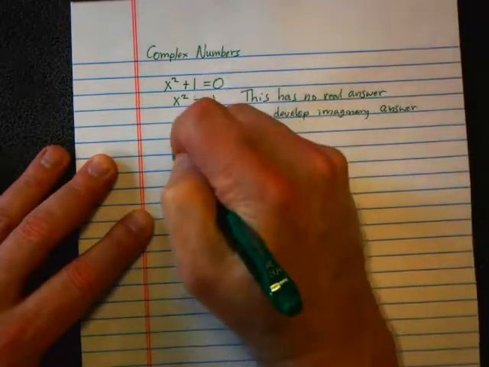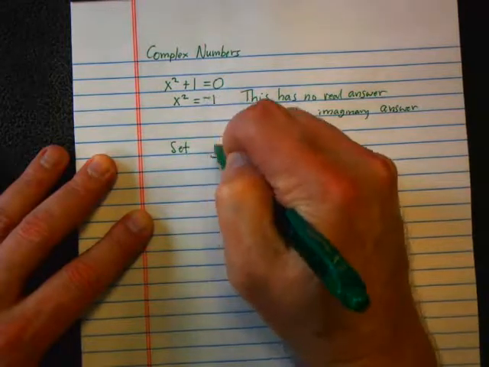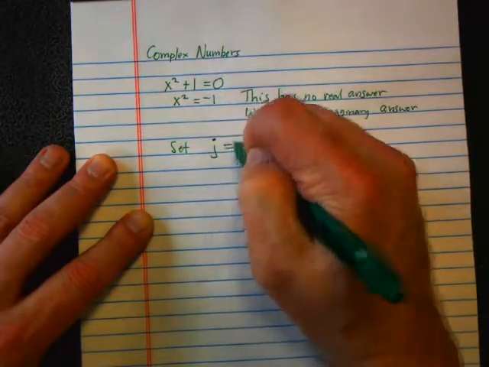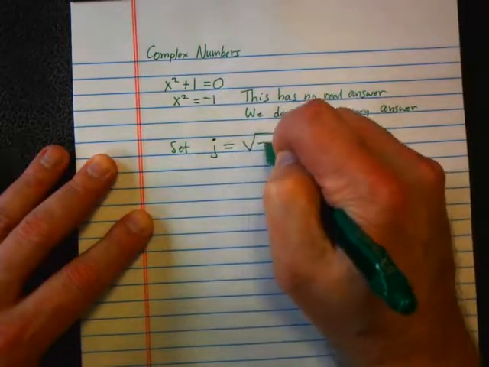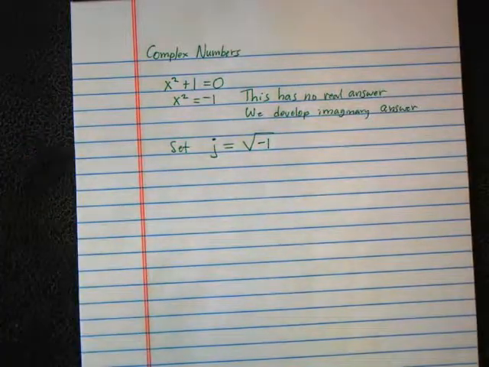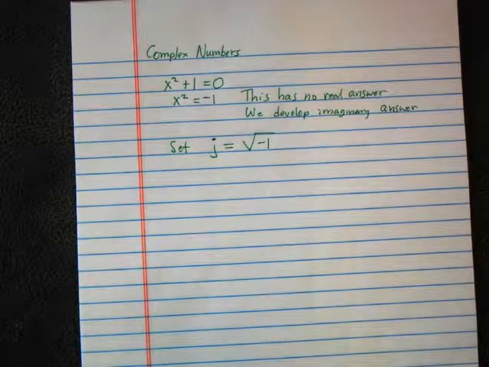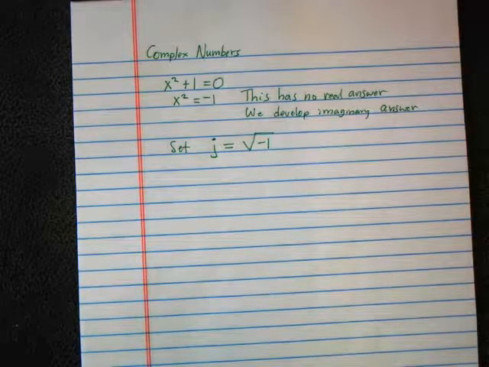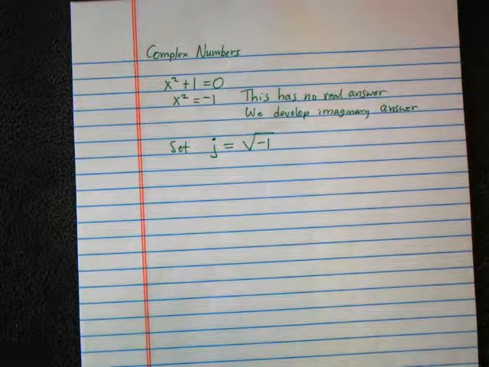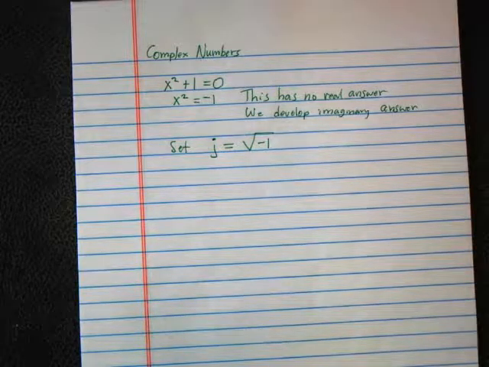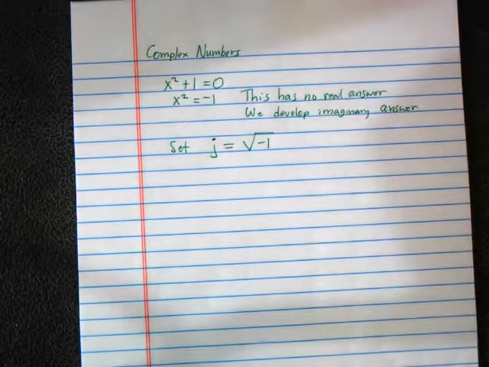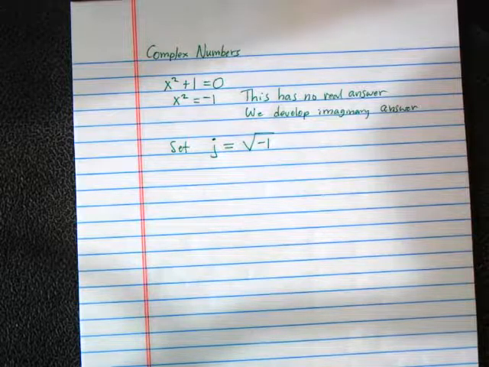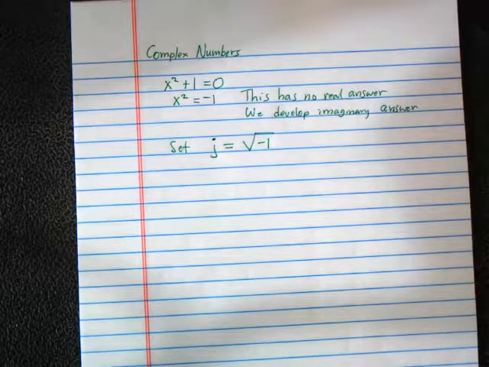So we're going to set j equal to the square root of negative 1. Now, if you've had math classes before and you've talked about imaginary numbers or complex numbers, they probably use the letter i for imaginary numbers. We use the letter j in this class, and we have a reason. We'll get to that reason in just a few minutes here.